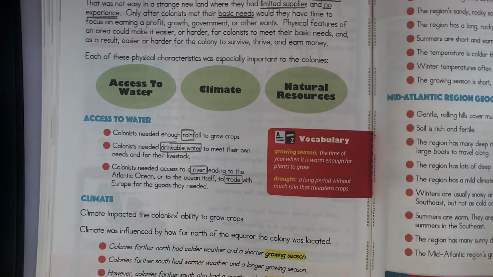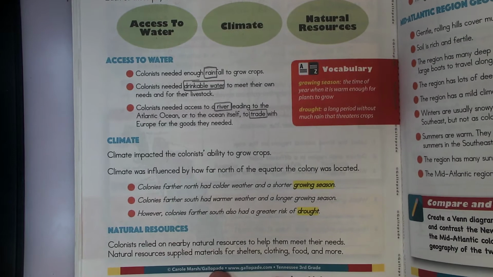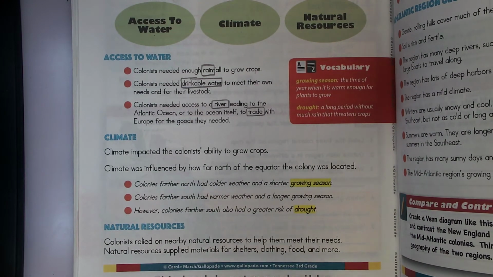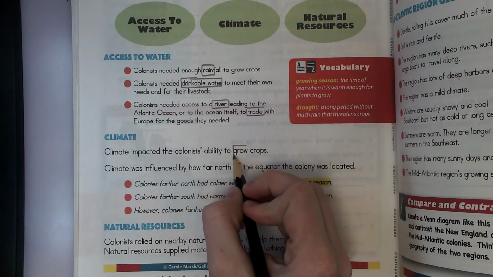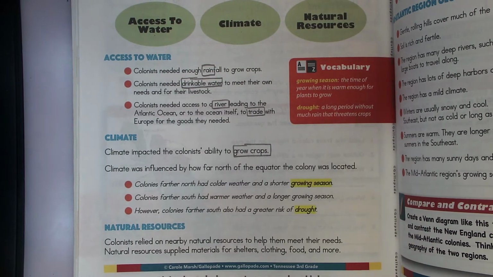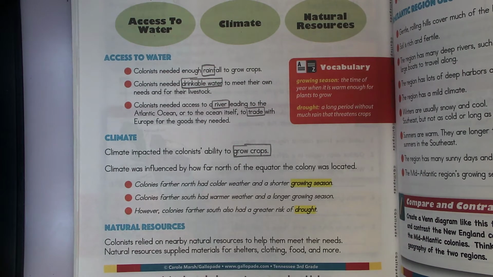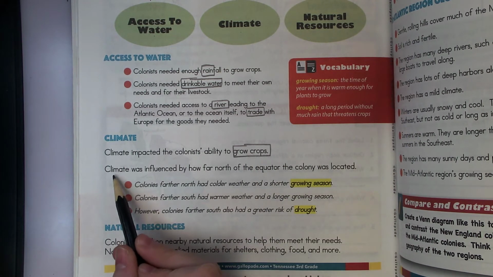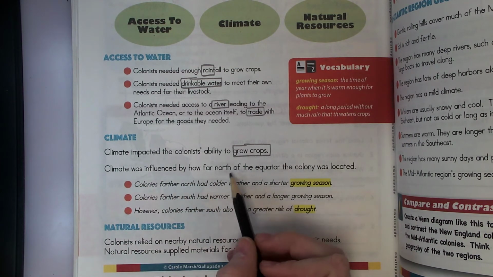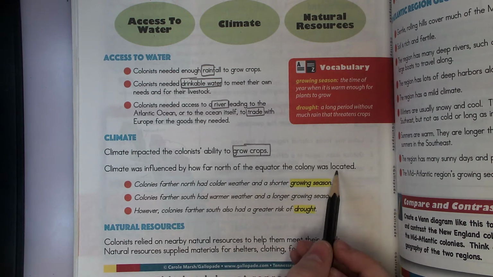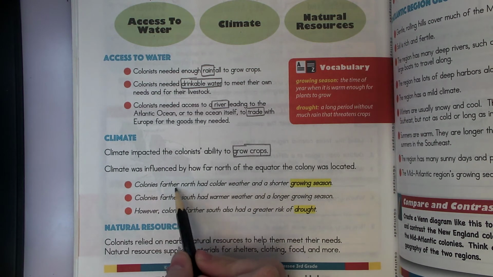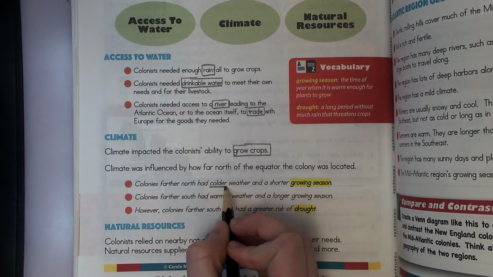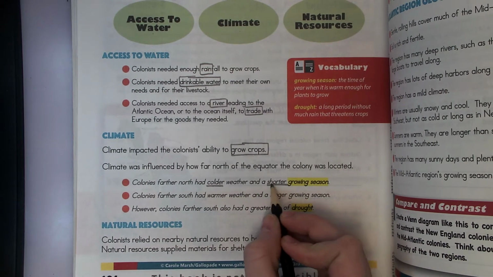Now let's look at the climate. Climate impacted the colonists' ability to grow crops. Okay, so growing crops is where they get their food. They couldn't just go to the supermarket. So they needed to have a good climate in order to grow crops, aka food. Climate was influenced by how far north of the equator the colony was located. So colonies farther north had colder weather and a shorter growing season.